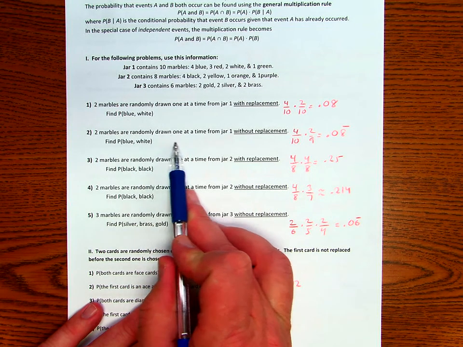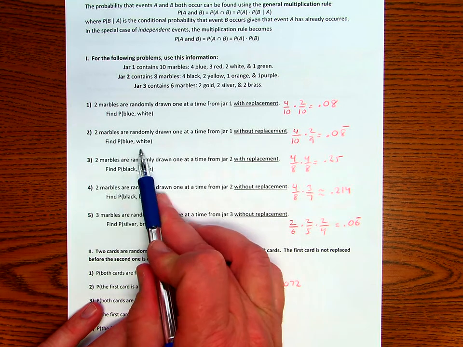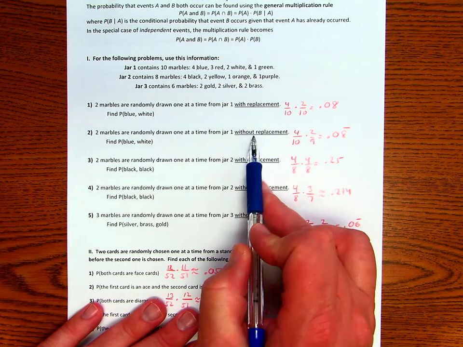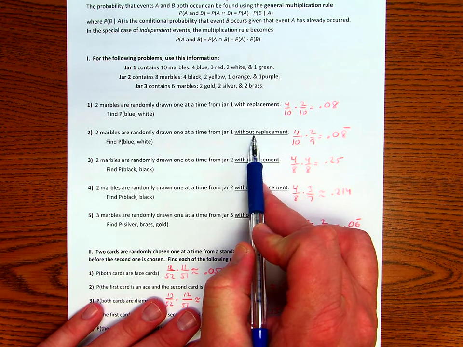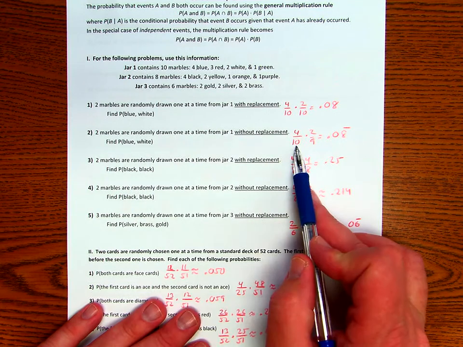2 marbles are randomly drawn one at a time from jar 1 without replacement. What's the probability of blue and white? So it's the same basic question with the with replacement, without replacement changing. Well, whether or not the first one gets put back has no impact on the first pick. The probability of the first one being blue is just 4 out of 10.